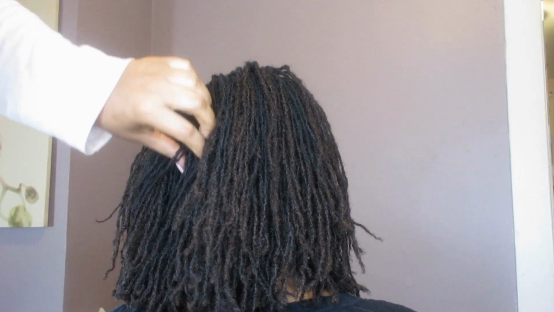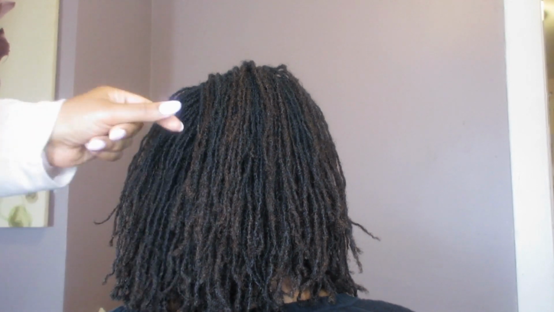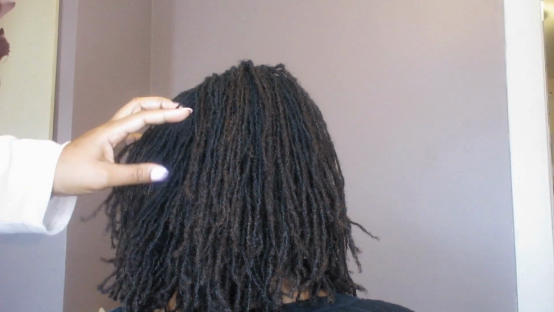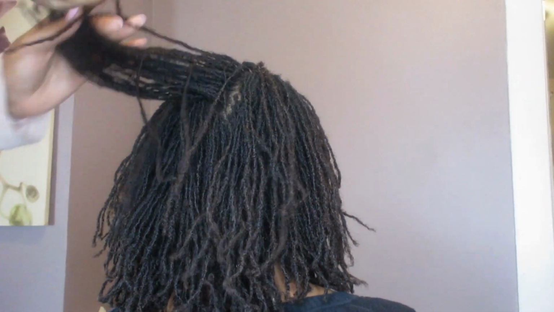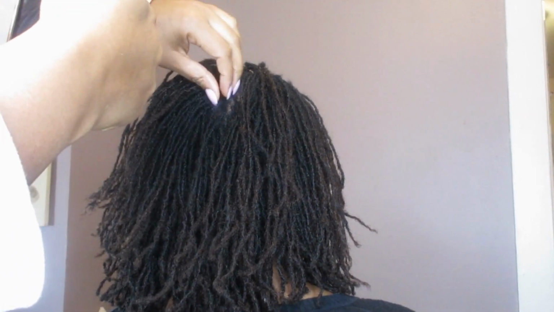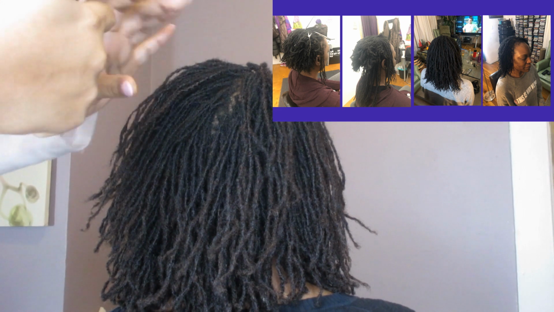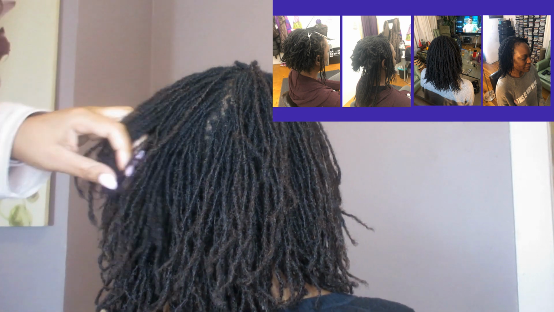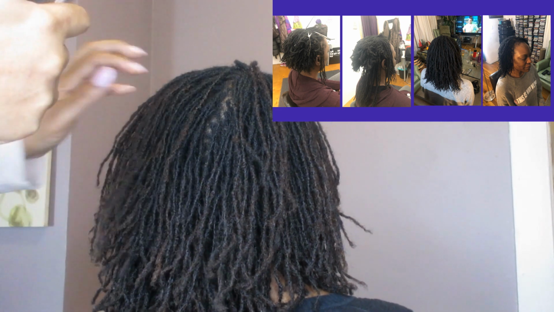So this is a progression a year out of extending existing locks. So this foundation was already here. She had locks here already. And then she came to me when her hair was about 3 inches. Yeah. And we extended it.